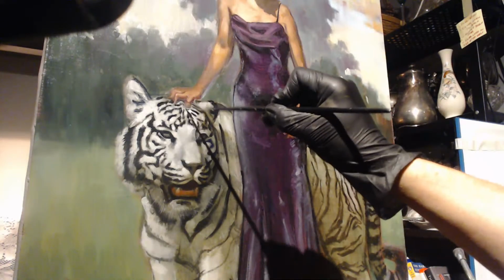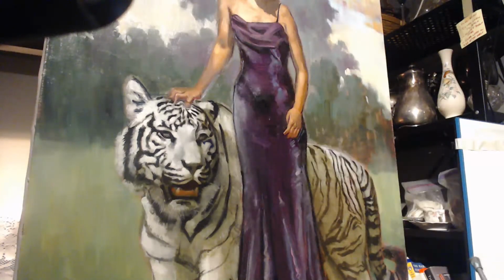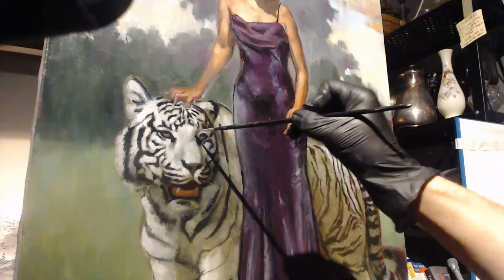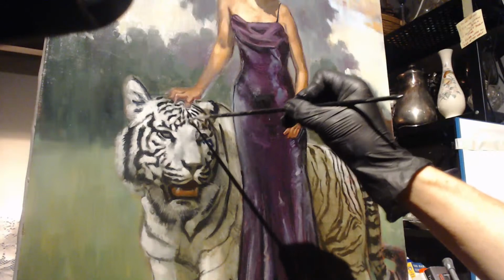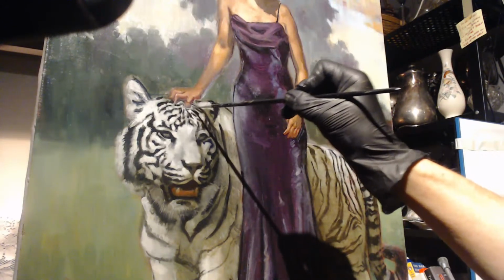So I just want to work some of these edges of this fine stuff in here. I want to agitate the fur over her fingers because they got kind of chopped off by the blocking of the tiger anyway. So might as well sell that idea more that you really shouldn't be seeing her fingertips if she's sinking it into tiger fur.